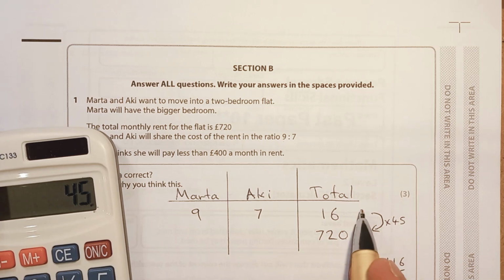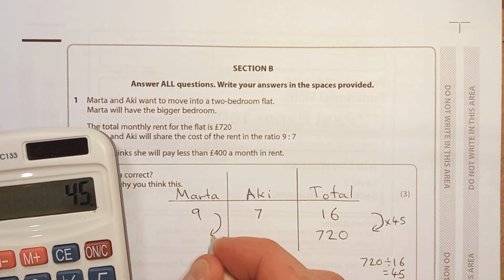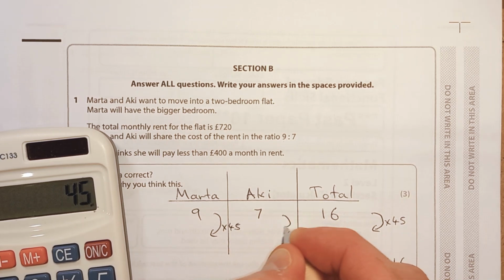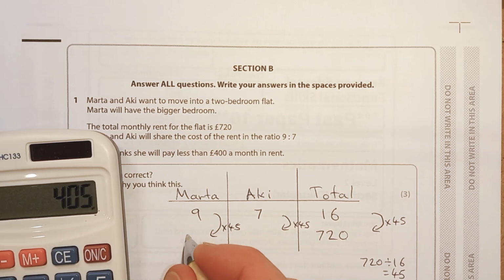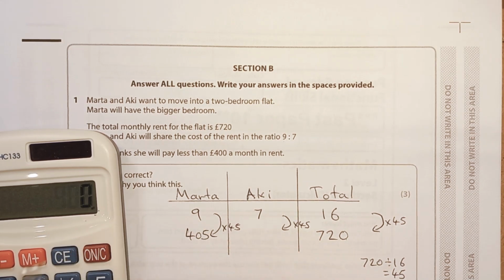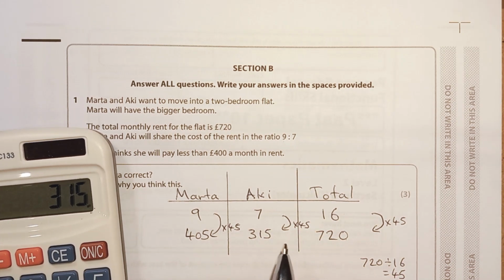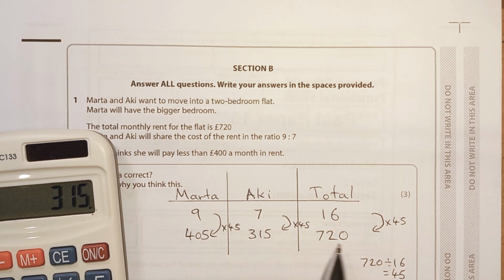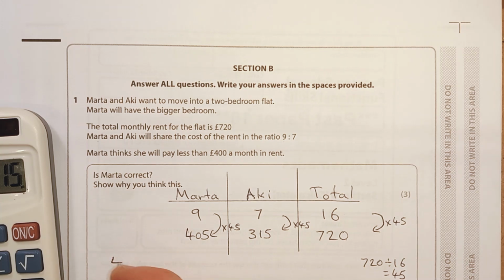Okay, so whatever we do to the top row, we can do the same for all of the numbers. So we're going to multiply that by 45 and multiply the 7 by 45. Okay, so 9 times 45 is 405, and 7 times 45 is 315. And if we want to check, 405 plus 315 should give us the 720. So the same, Marta thinks she'll pay less than £400 a month in rent. Well, she's going to pay 405. So 405 is more than £400.